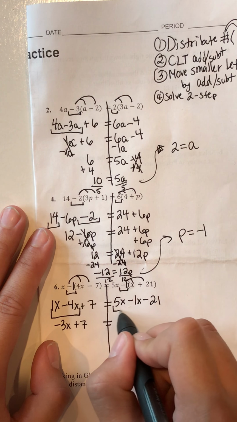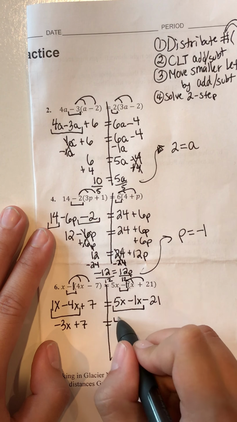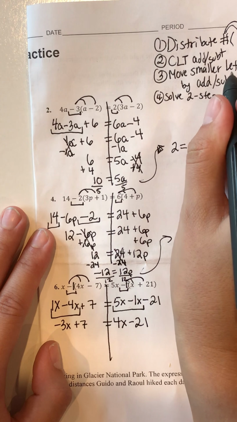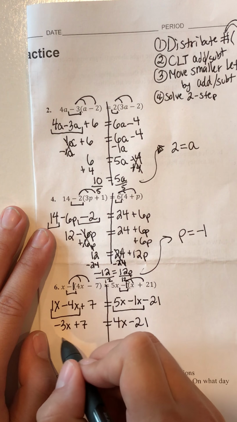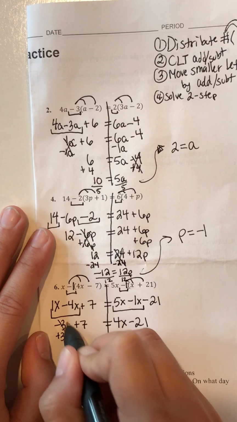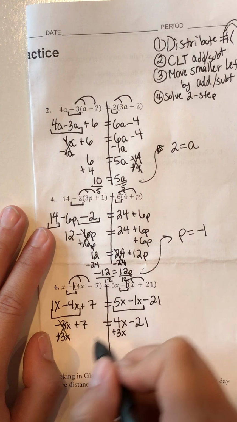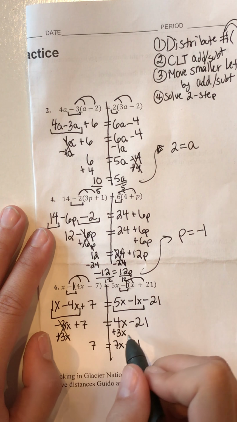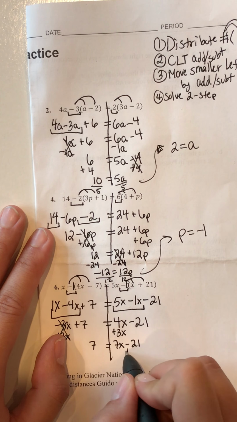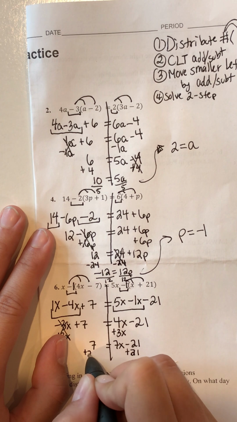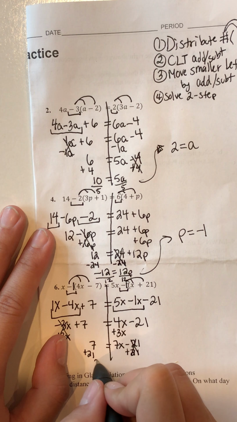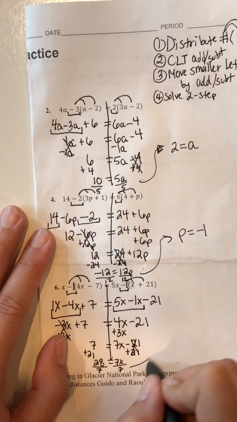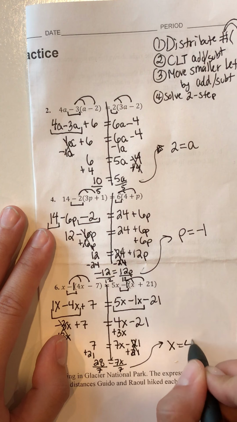On the right side, I can combine 5x minus 1x, which gives me 4x minus 21. I move the smaller letter by adding or subtracting. My smaller letter is a negative 3x, so I'm going to add it to both sides. I get 7 equals 7x minus 21. And now I have a two-step equation, and I am going to add 21 on both sides. This cancels, and I get 28 equals 7x. And then go ahead and divide both sides by 7, and you get that x equals 4.